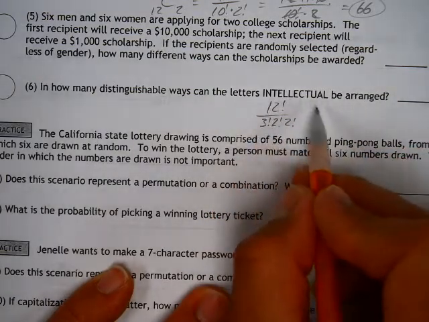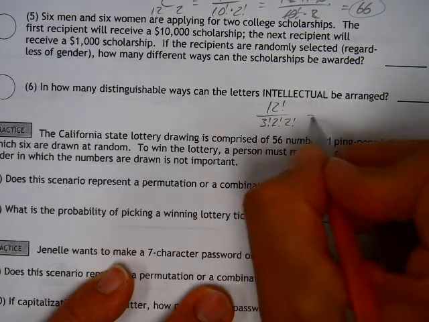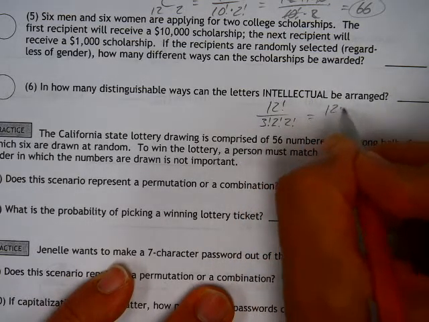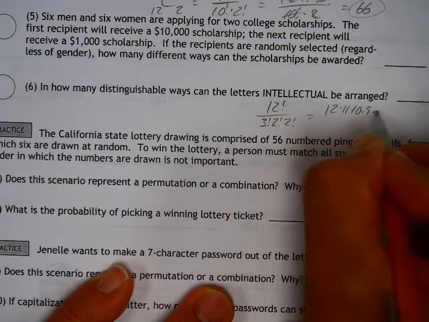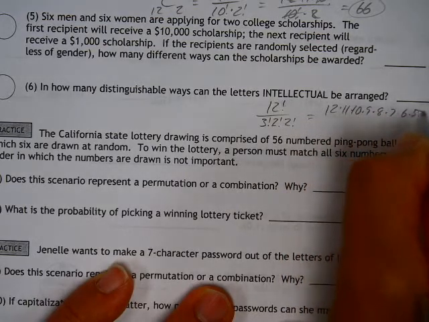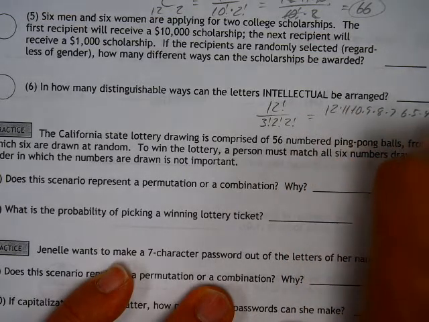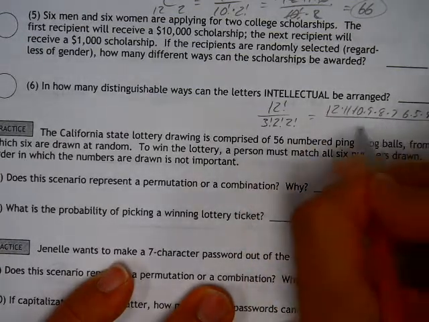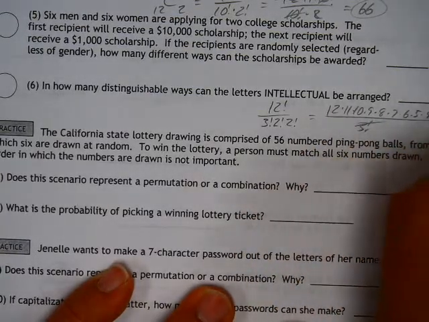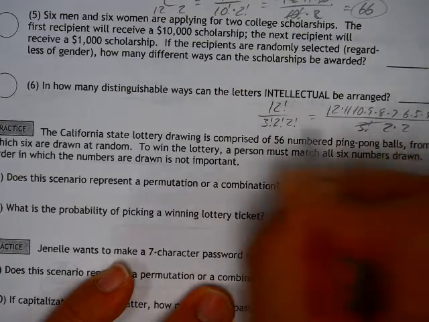And so you go through this process. It's kind of a process. 12 times 11 times 10 times 9 times 8 times 7 times 6 times 5 times 4 times 3 factorial, over, there's that 3 factorial that's gone. That's not a big deal. And then 2 times 2, which are the other 2.